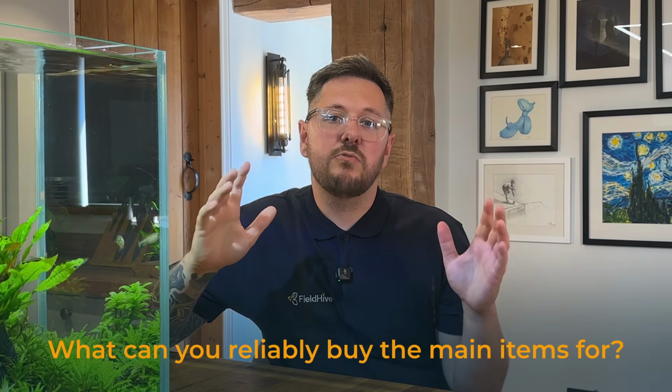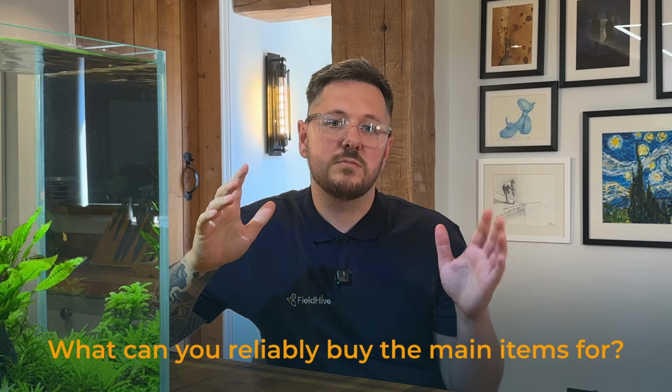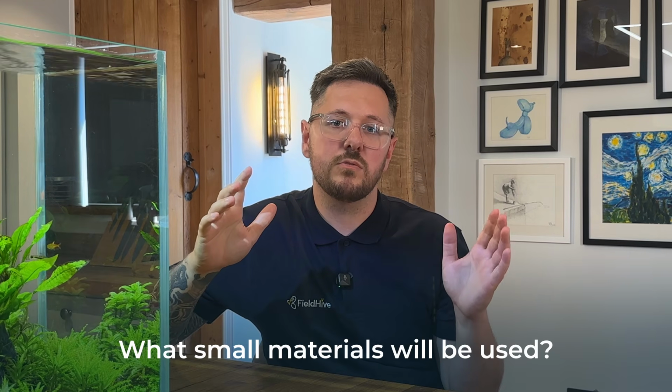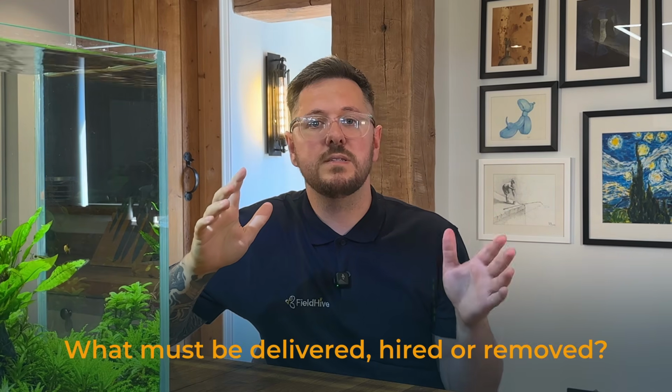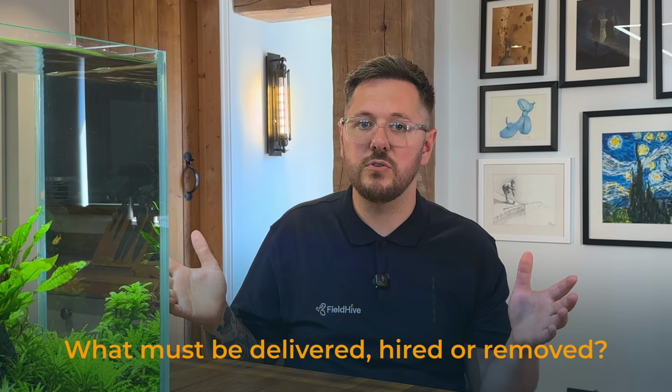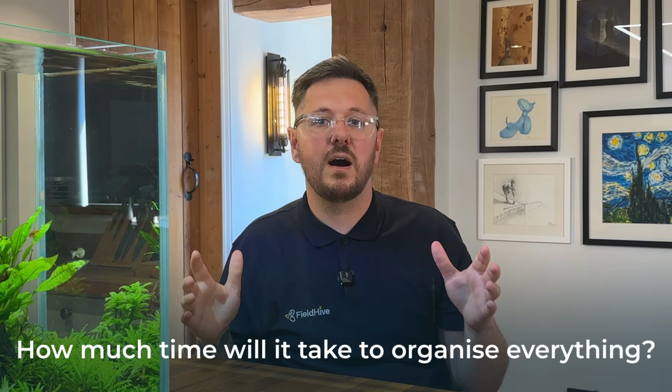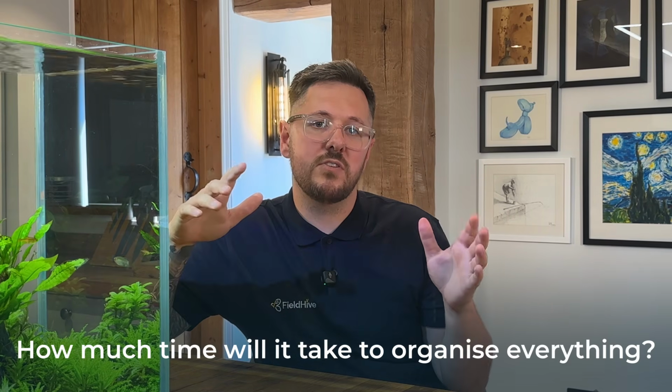The structure works across different trades. The products will change, but the questions stay the same. What can you reliably buy the main items for? What small materials will be used? What must be delivered, hired or removed? And how much time will it take to organise everything?